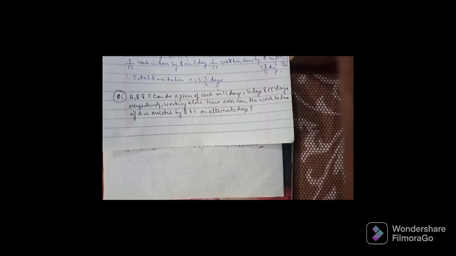Options were 7 days, 8 days, 9 days and 10 days. Let's find out the solution for the same here.